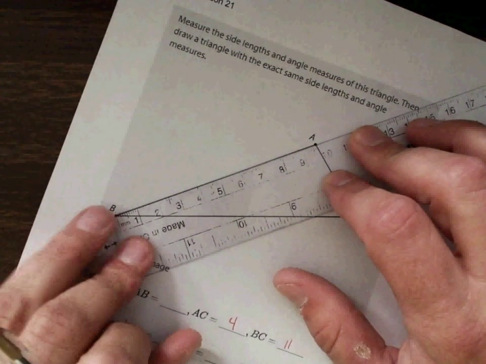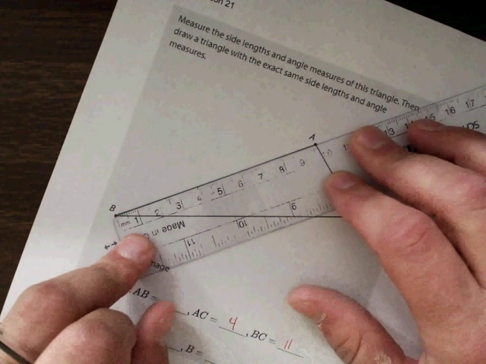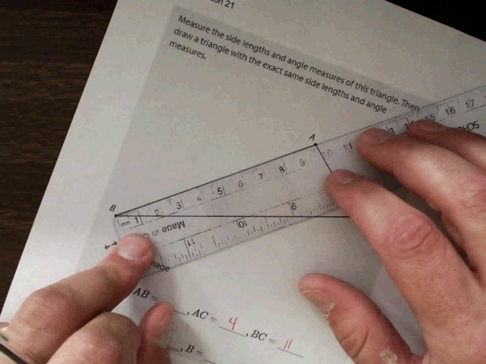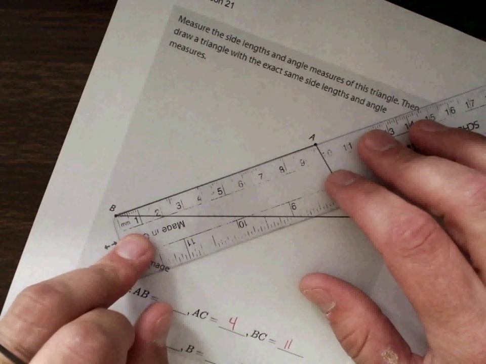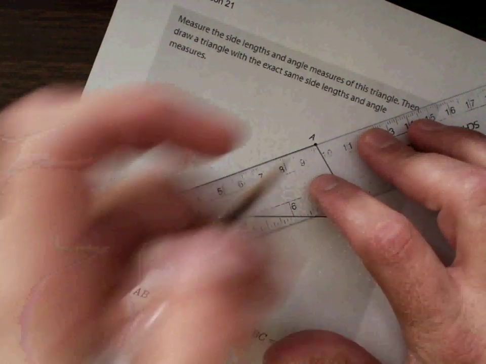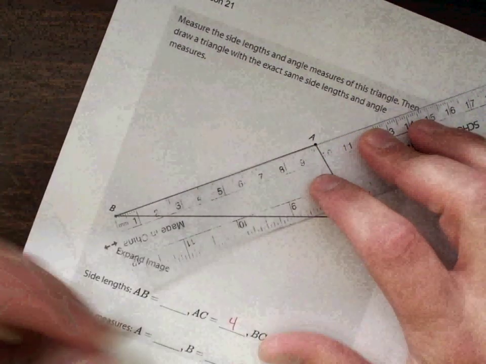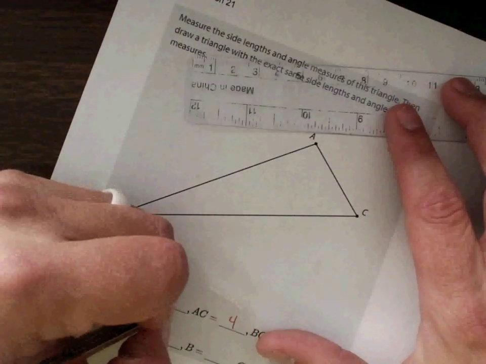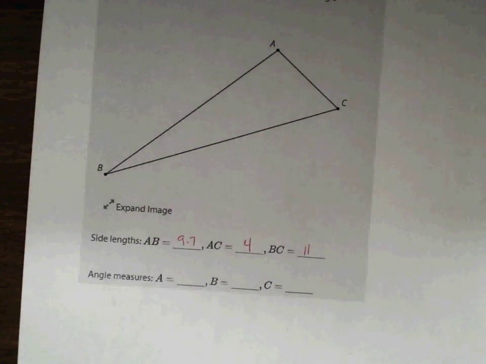All right, so this one looks like I got 9.2 maybe? No, 9.7? Because there's a 0.5 right there. 9.7? Sound good to y'all? Okay, very good. So those are my side lengths. Now, from this point forward, I'm going to be doing everything in those, so if you want to use the centimeters with me, do so.